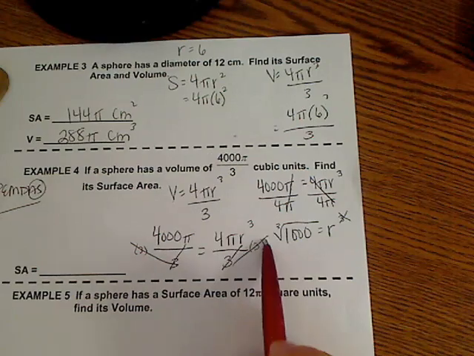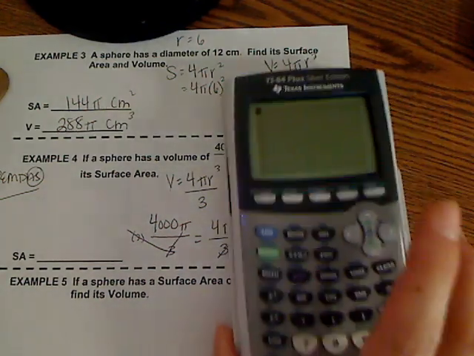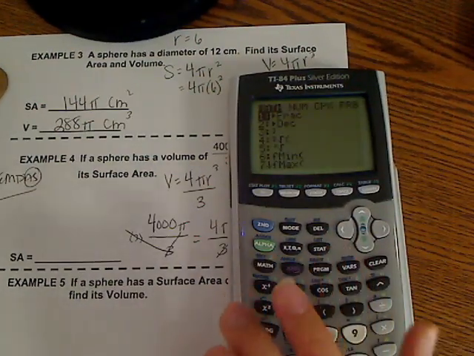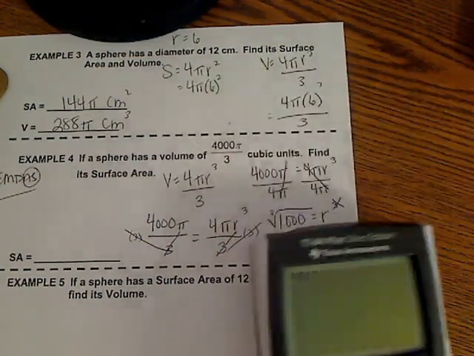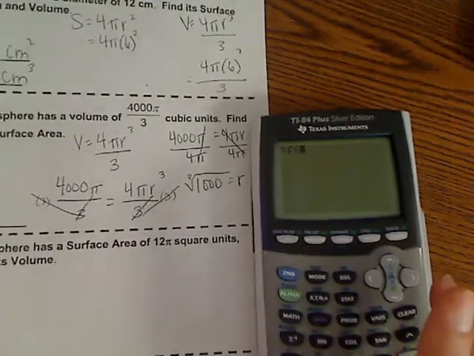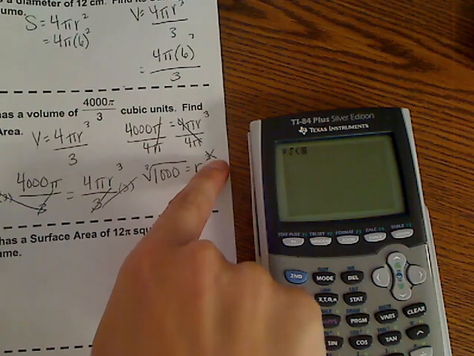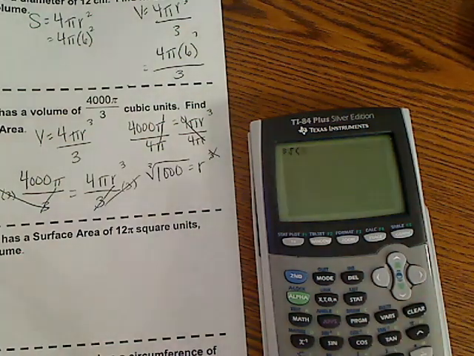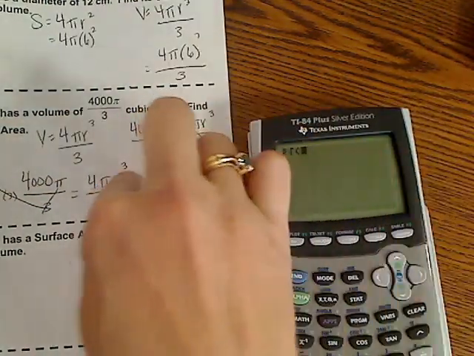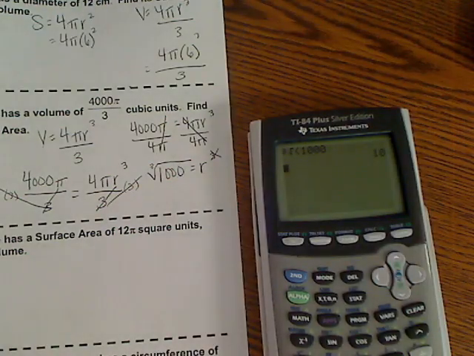Does anybody know how to find the cube root on the calculator? Look under math. Hit math, which is right underneath the green button. Do you see cube root? What number is it? Number 4. So go to 4, press enter, or just hit number 4. And what number are we going to put in there? 1,000. The opposite of square is square root, and the opposite of cube is cube root. Press enter, and what do you get? Okay, so that is the answer to what?